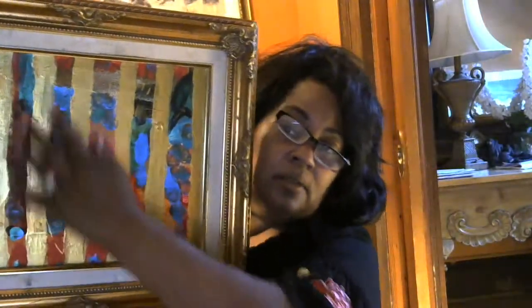Remember, I told you these are lines that make all those elements of art make up art. Lines and color.